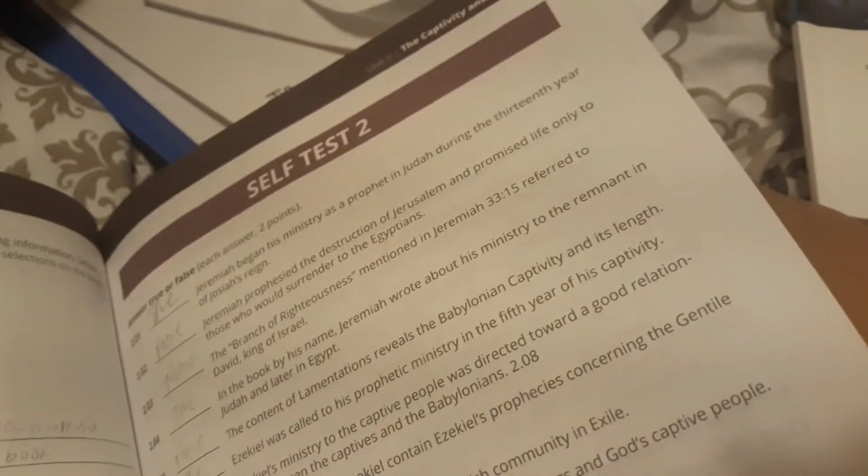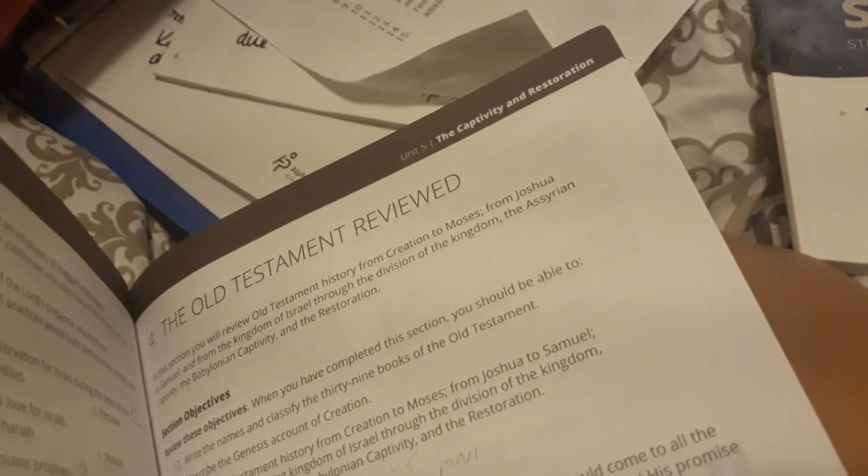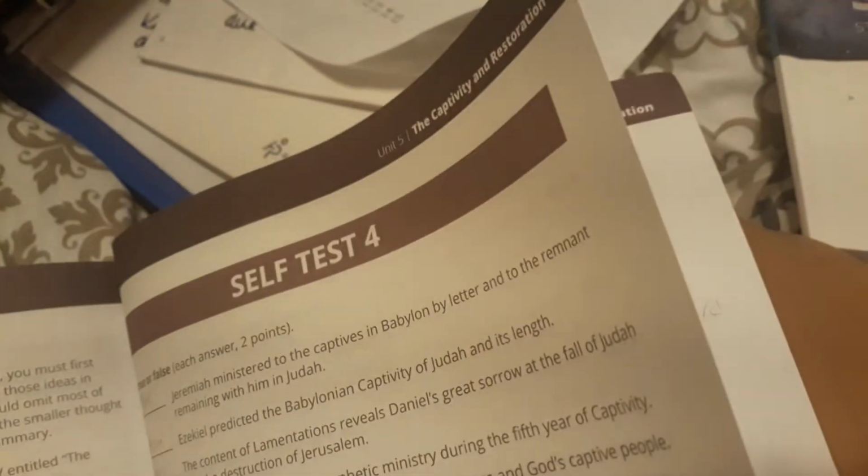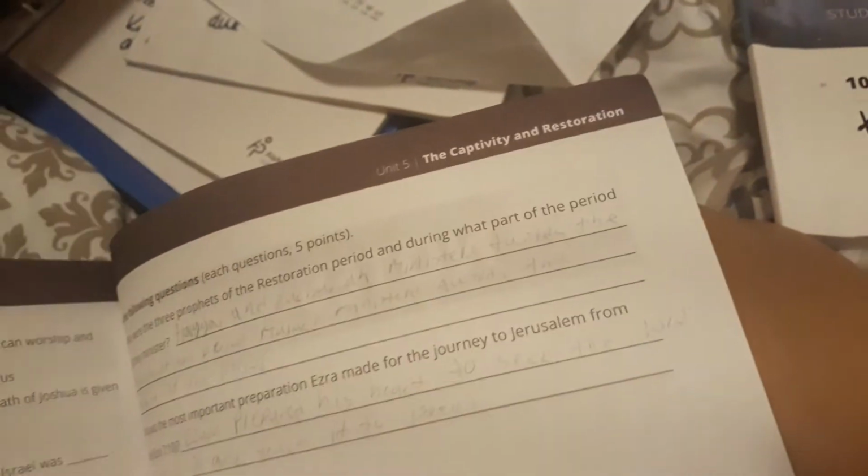Oh, minus 4. Ooh, that affected my grade. 2 points, 4 points, 5 points. 2 points, 3 points, 4 points. 3 points, 4 points, 5 points. 5 points, 2 points, 2 points, 3 points. Self-test 1, self-test 2, self-test 3, self-test 4.